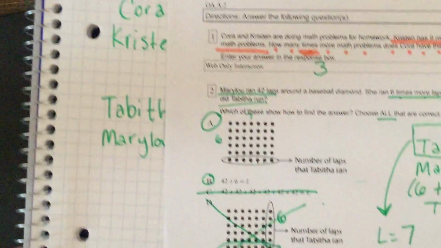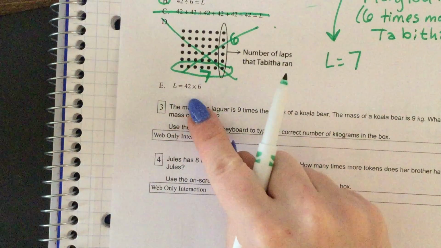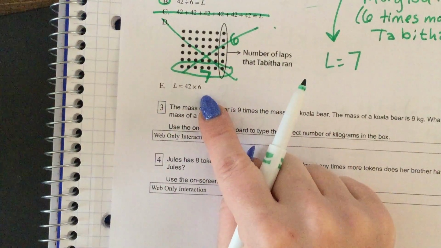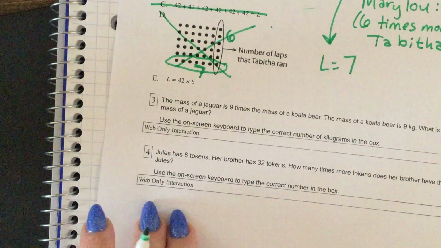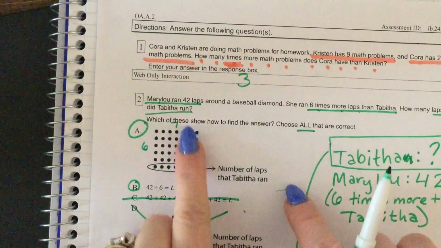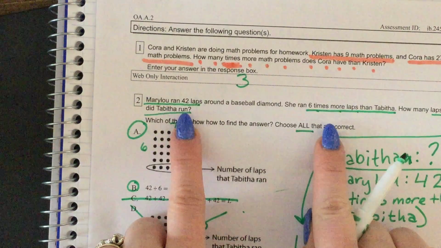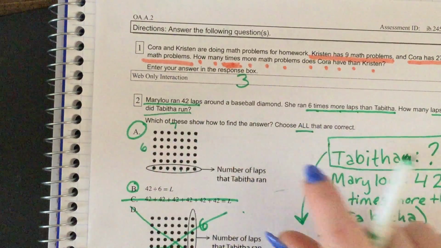And then finally, let's look at E. E says L equals 42 times 6. Now, does this tell us how many laps Tabitha ran? 42 times 6? It sure doesn't. Do you know why?